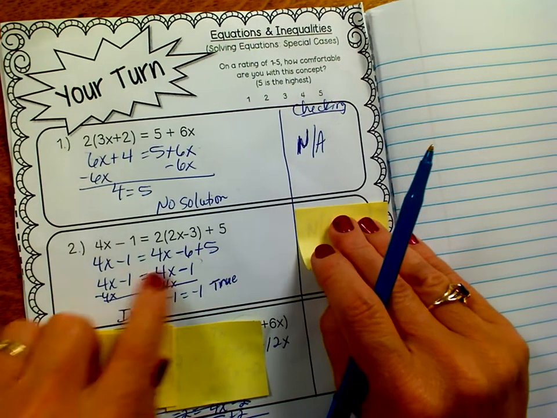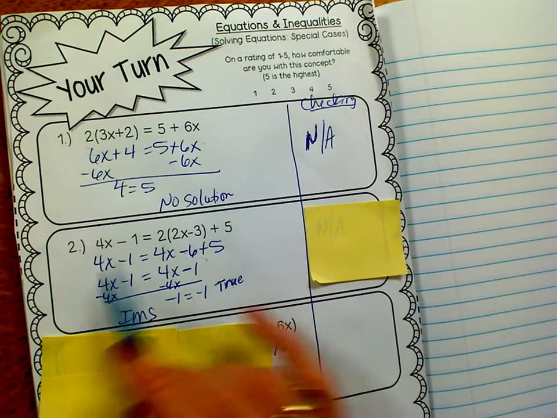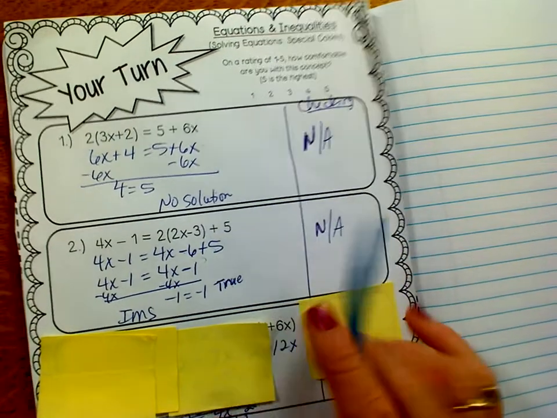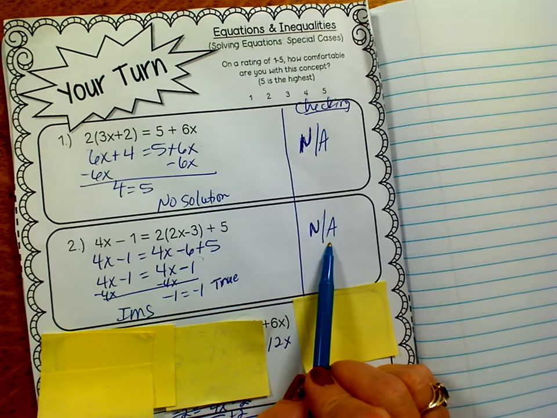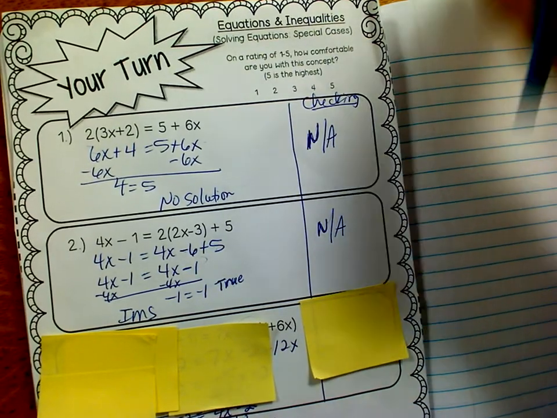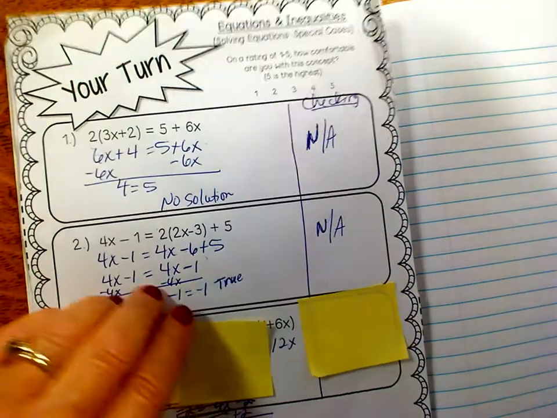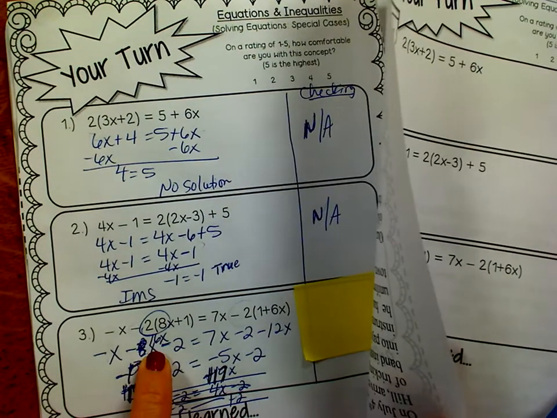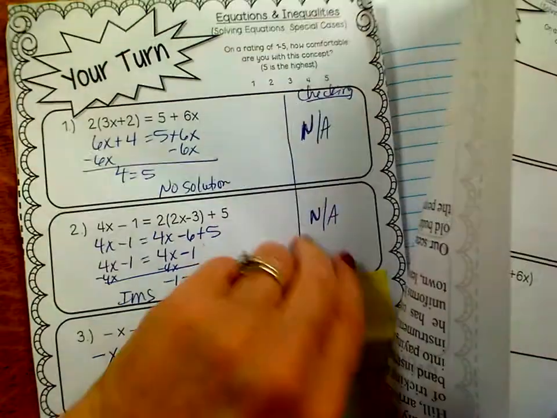Again, the checking. Now, you could check this. You could pick any number, and it will work. It should work. But if you don't want to, you can go ahead and write N/A on your checking. Okay, this is where on my last problem I messed up. So I'm going to redo it on another piece of paper here because I distributed wrong, and I didn't do the 2 times 8, so I apologize for that.